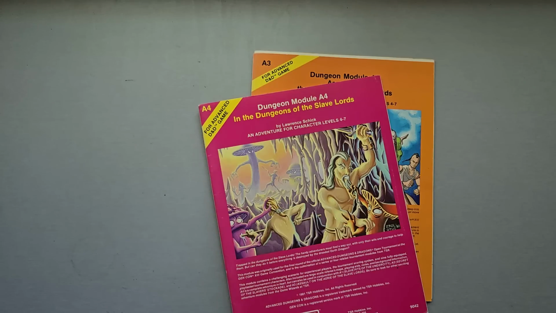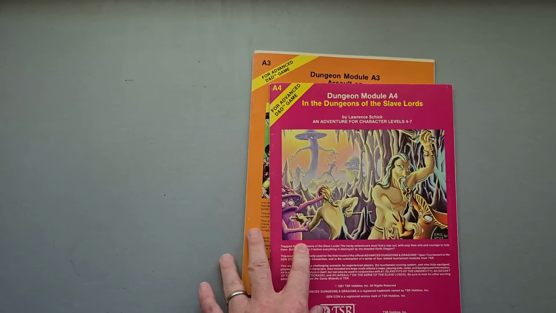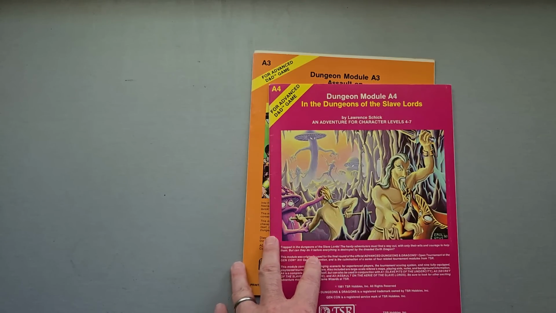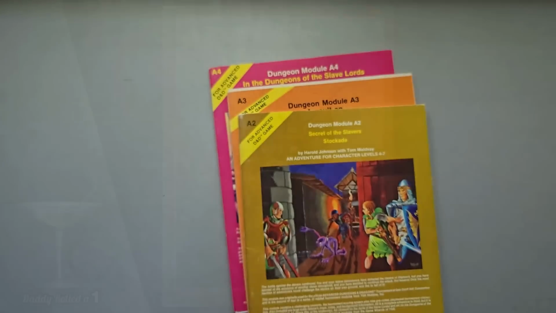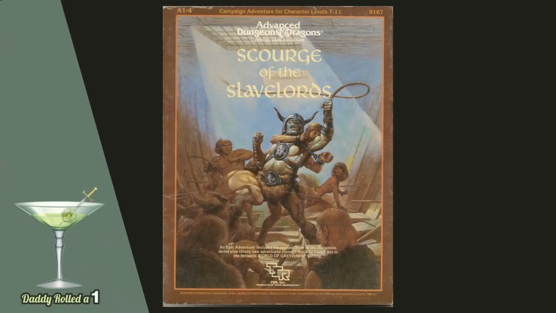Now, what's going to happen with this is the legacy of these. Well, these were all published in 1980 for A1 and then 1981 for A2 through A4. And then in 1986, TSR is going to publish the second of their super modules, as they called them at the time. They're going to publish Scourge of the Slave Lords, A1 through 4, covered by Jeff Easley. It's a 128-page adventure book, and it essentially collects all 4 of the adventures together.